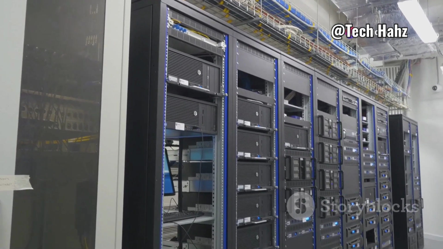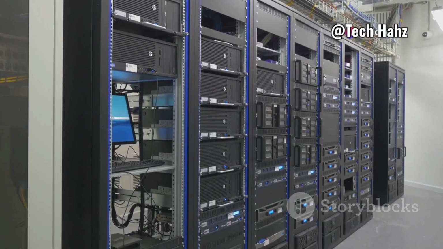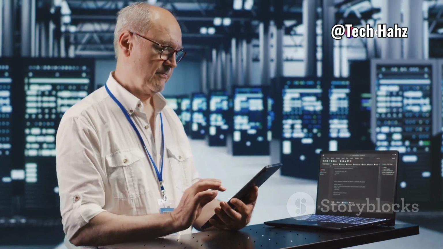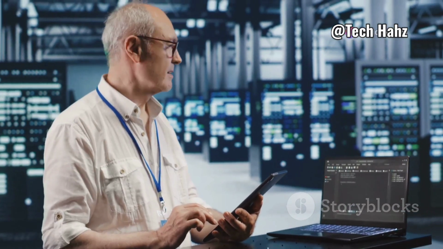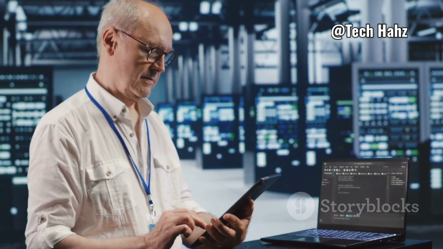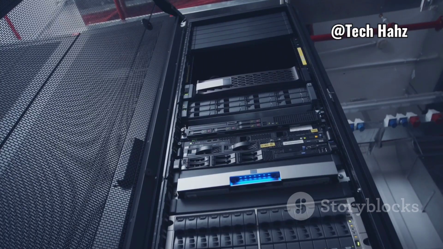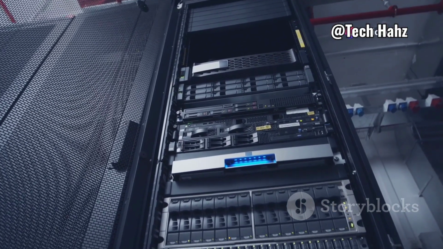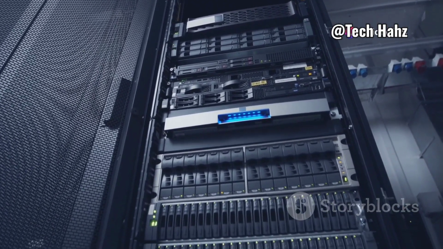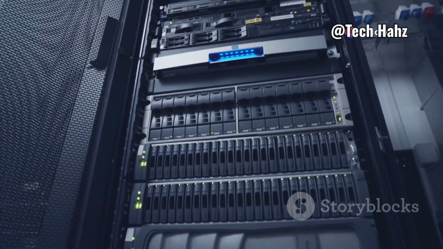Virtualization is another game changer in the world of data storage. It allows you to create virtual versions of physical storage devices, giving you greater flexibility and control over your data. Imagine being able to carve up a single physical server into multiple virtual servers, each with its own dedicated storage resources.